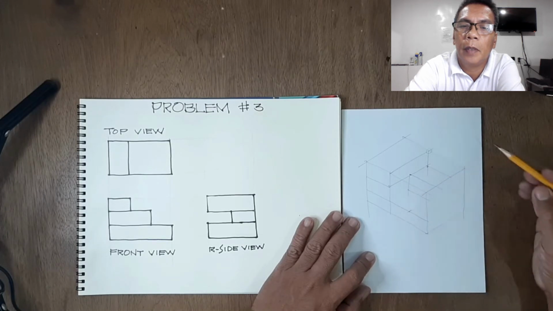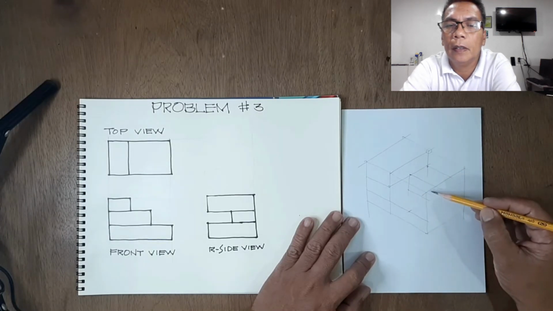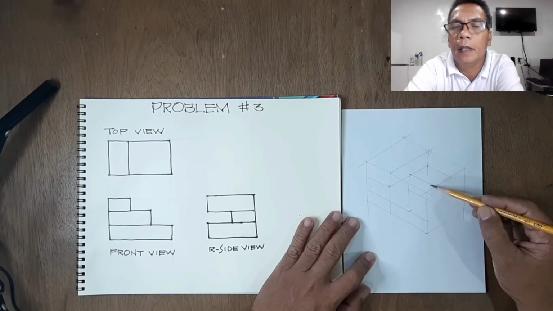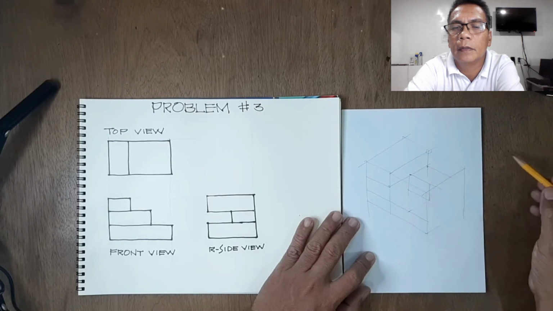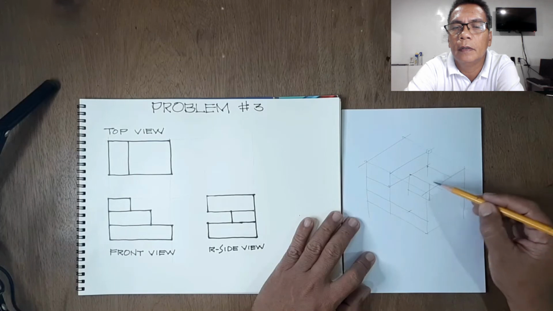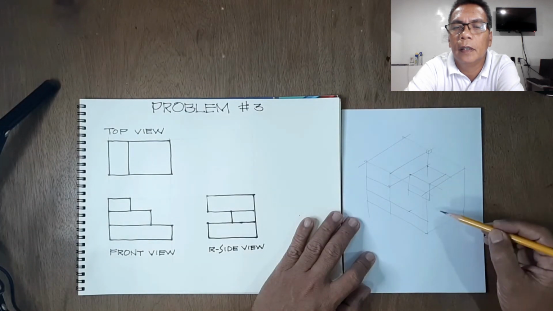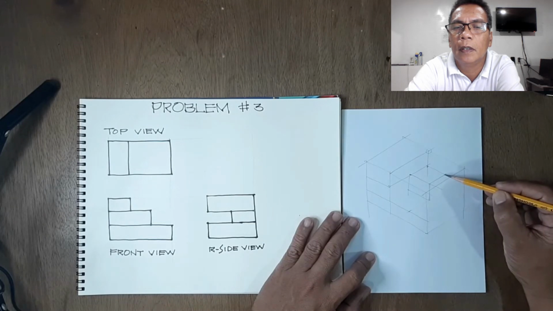Okay, so we have already identified the needed lines to be connected, corners to be projected, and the completion of the object.